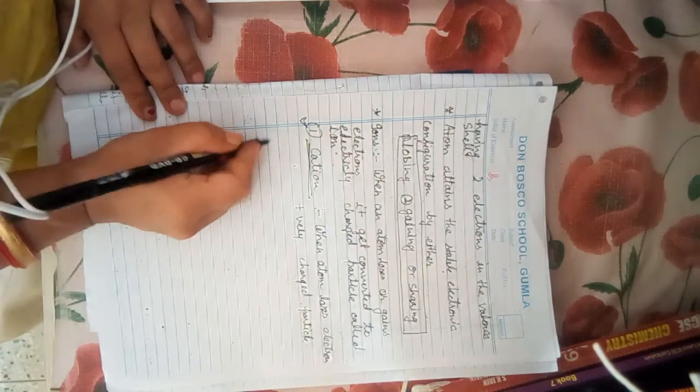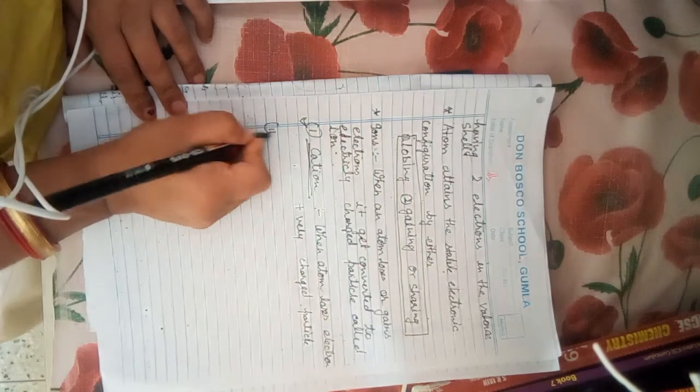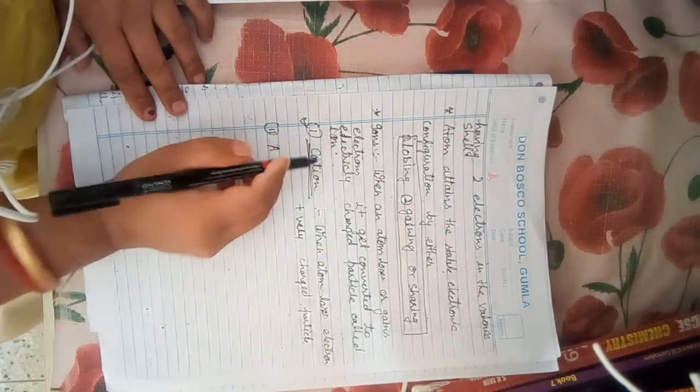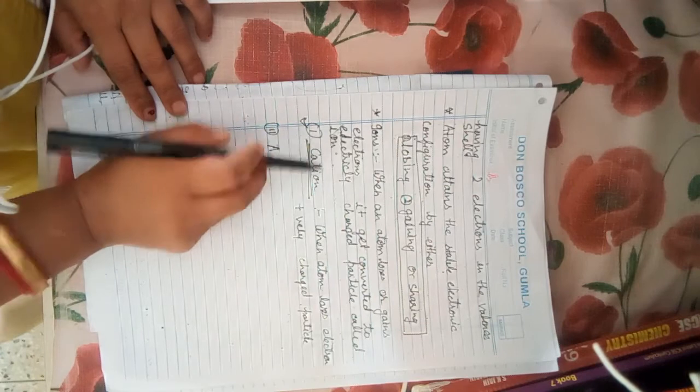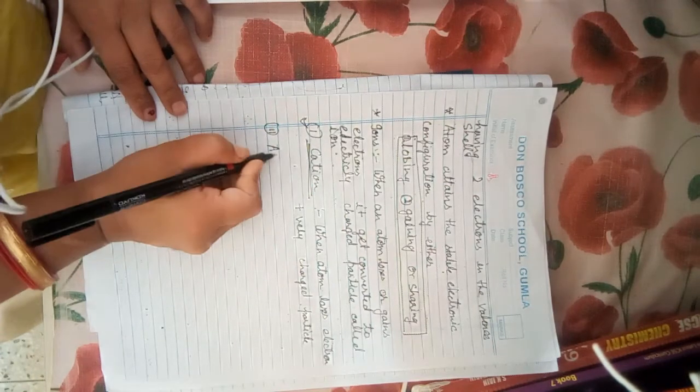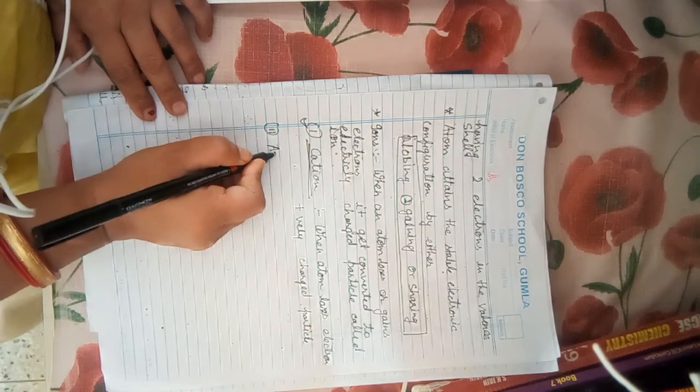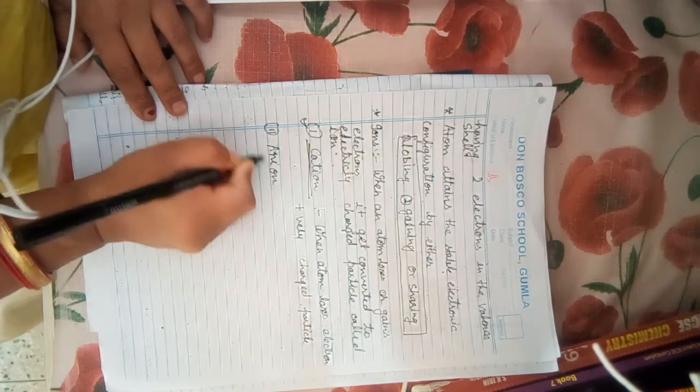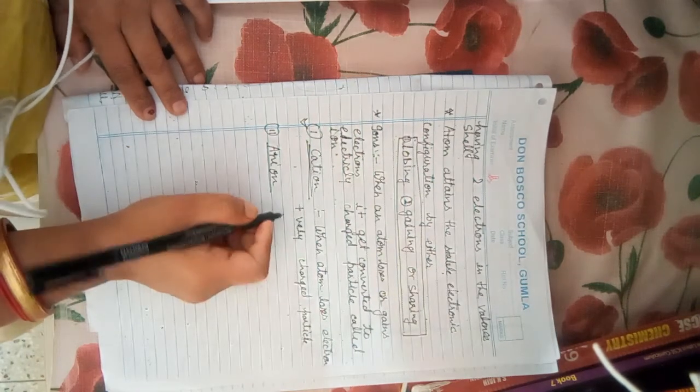And the next one is anion. Ions are classified into two types, cation and anion. Anion is just the opposite of the cation.